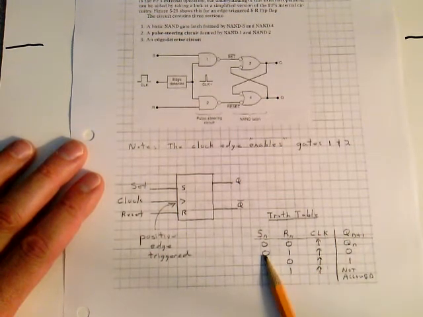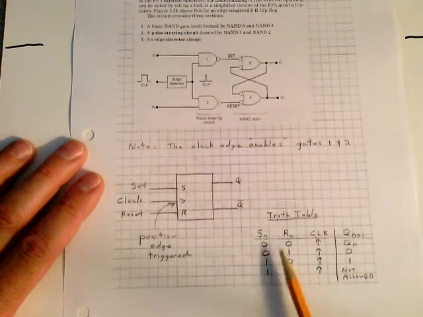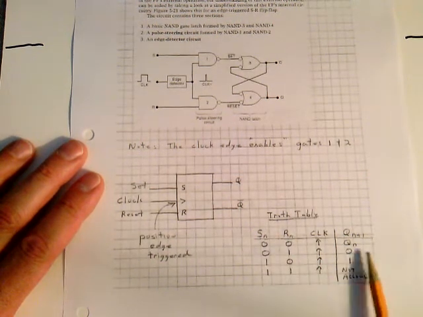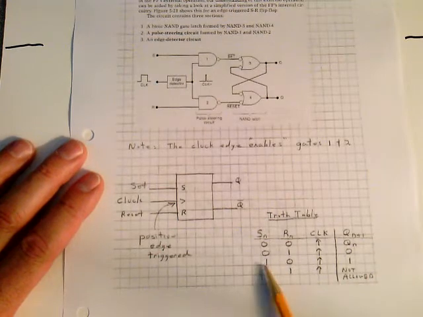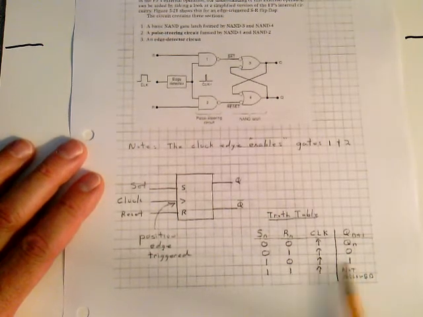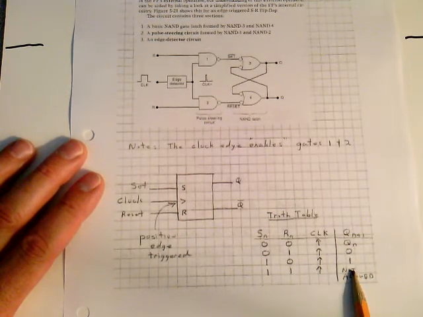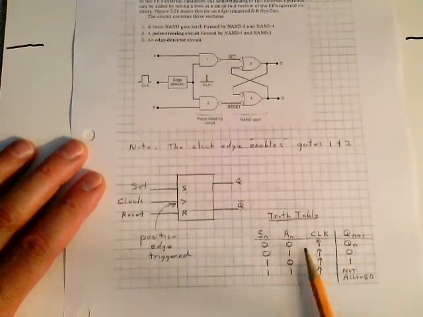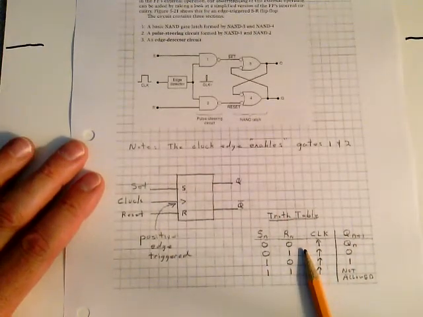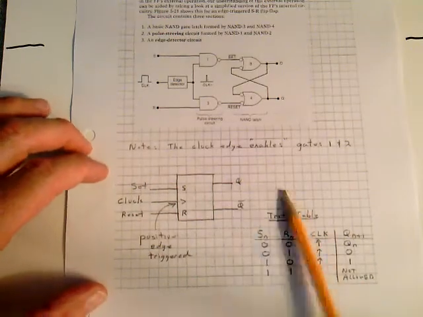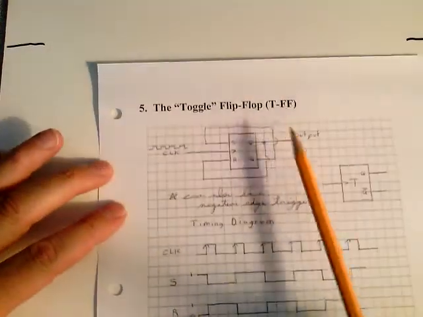A 0 on S and a 1 on R is clearly a reset because these are high active. You go 0, that's clear. A 1 on set, 0 on reset, that's a set, and the 1, 1's not allowed. Here's the circuit, here's the block diagram, here's the truth table for the clocked SR flip-flop. Pretty popular. The fifth flip-flop we're going to look at is called the toggle flip-flop or T flip-flop.